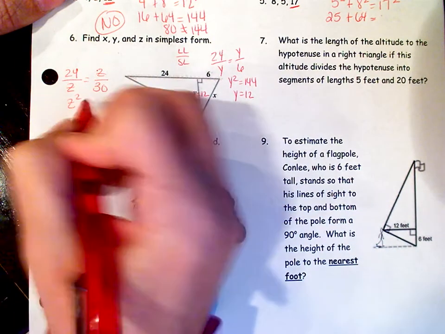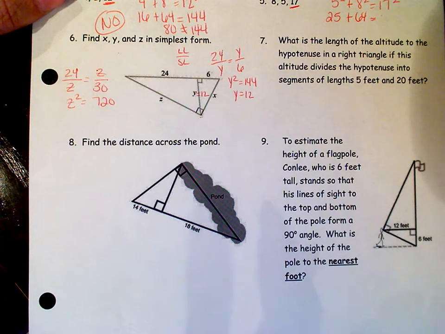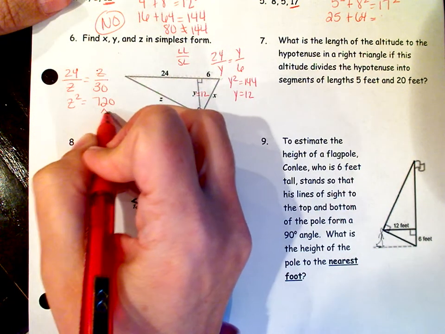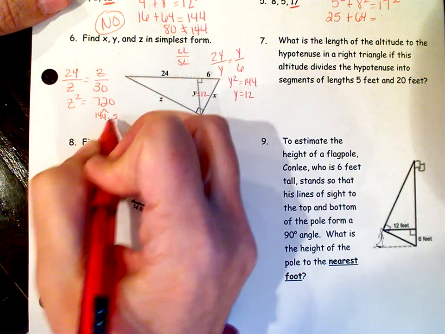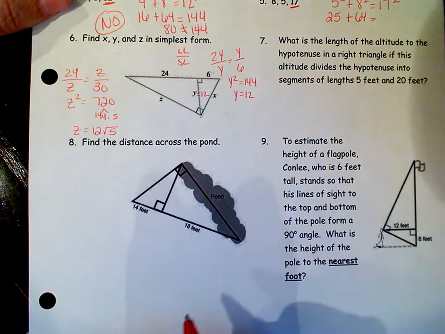So we cross multiply and z squared equals 720, which is the same thing we got on the last one, and that's 144 times 5. So this is 12 square roots of 5, and that's z.